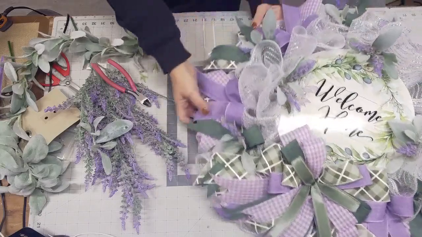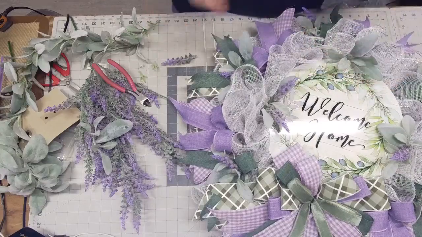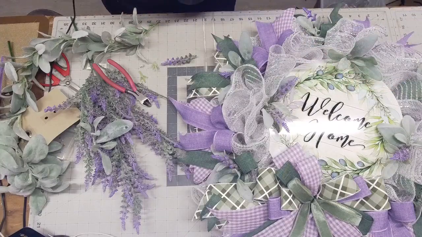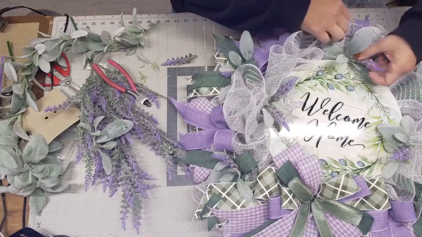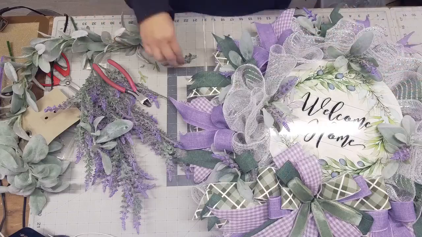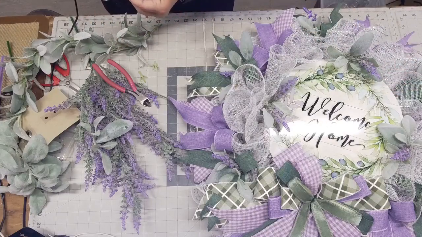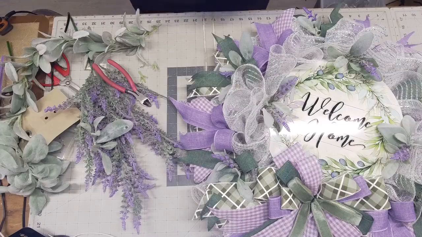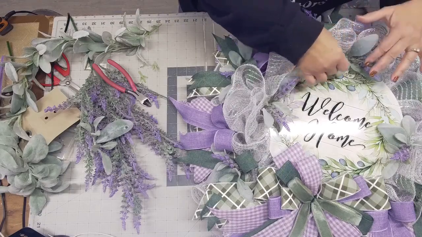It looks so nice and homey. Okay, now we'll do these ones at the top. So right inside. Okay. Right inside there.